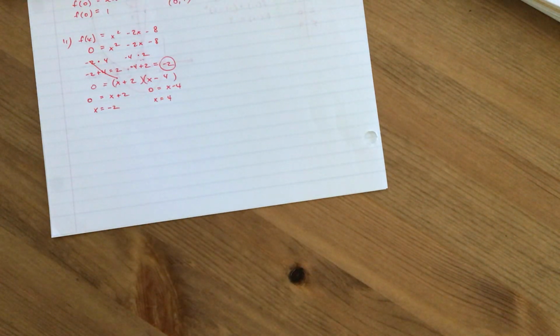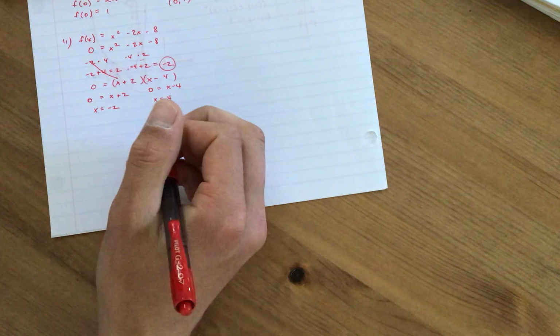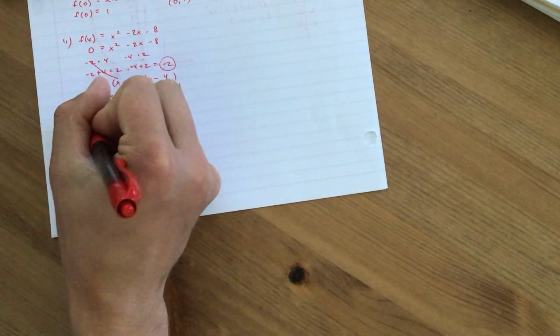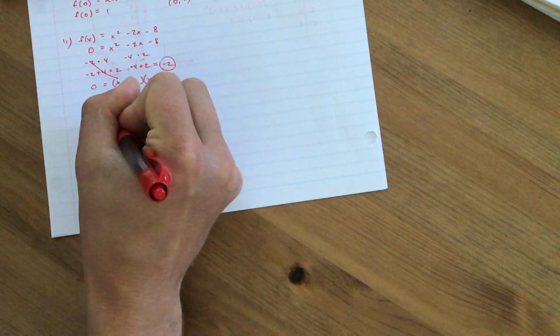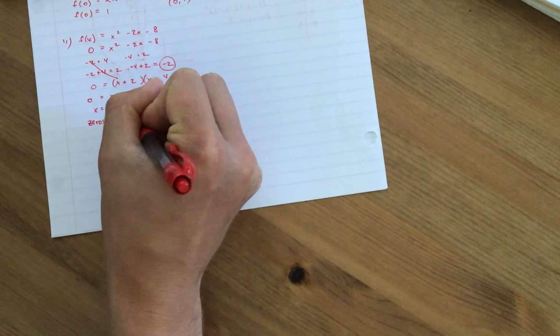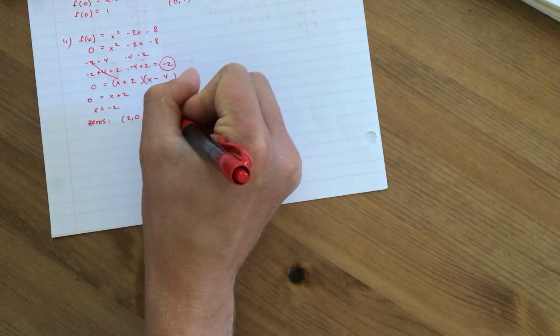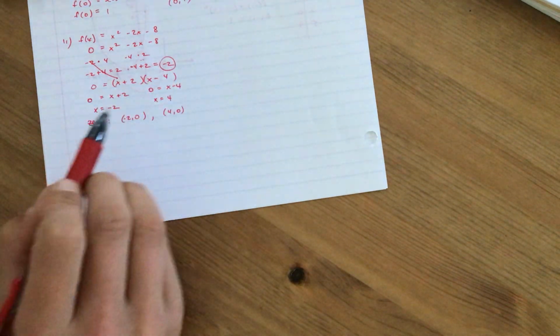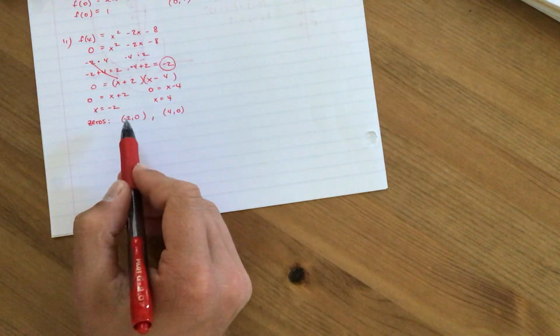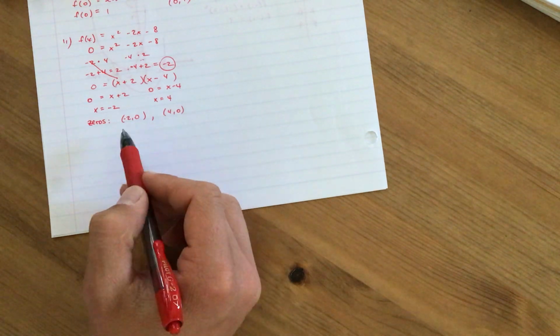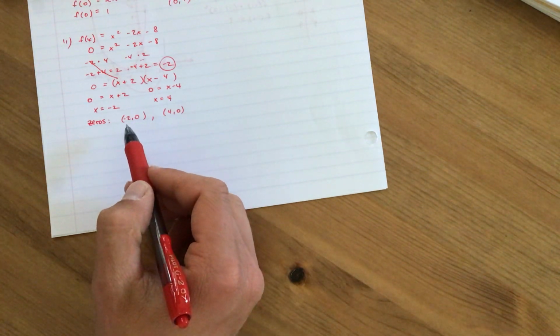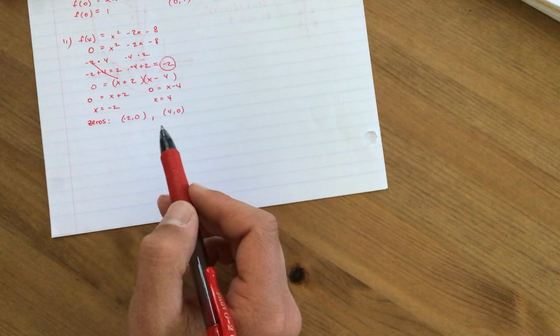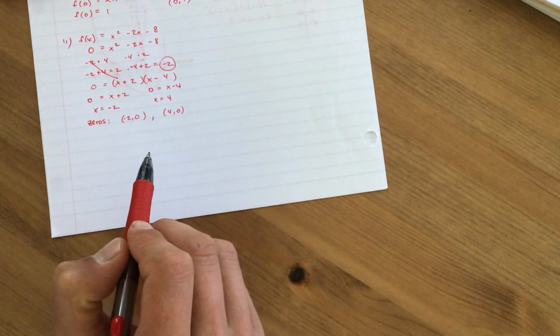Now, that is what x is equal to, but that's not what our answer is. Okay? These are x-intercepts. These are zeros. So the zeros are negative 2, 0 and 4, 0. Why are they written this way? Because these are ordered pairs. They're coordinate points on a Cartesian plane. And so that's what our answer is for number 11.